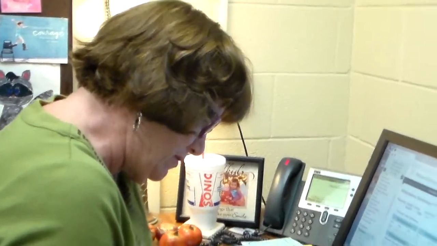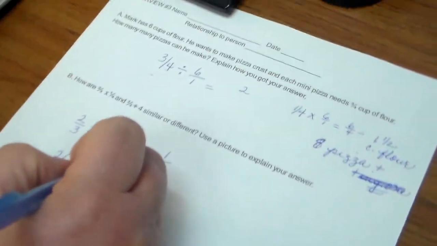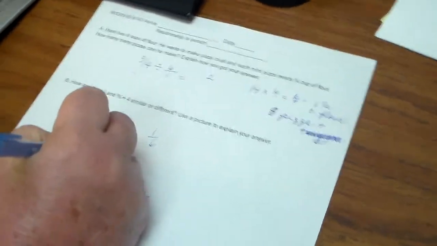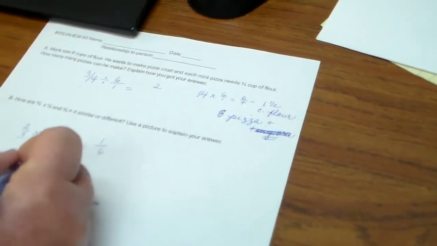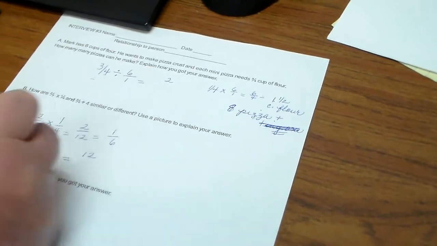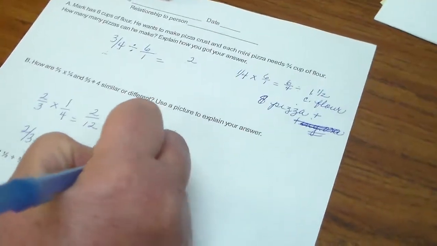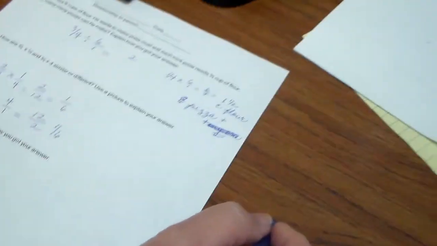All right, so 2/3 divided by, this is where they try to get you, divided by 4, put over 1, equals 3 times 4 is 12, 2 times 1 is 2. What's that get, boys and girls? That gets 1/6. Now use a picture to explain your answer.